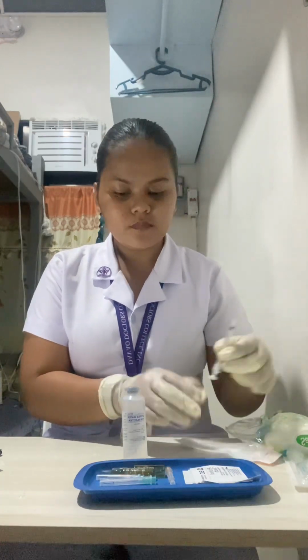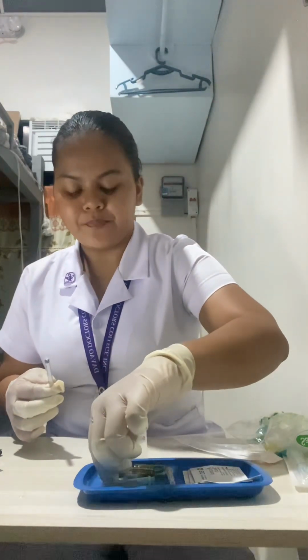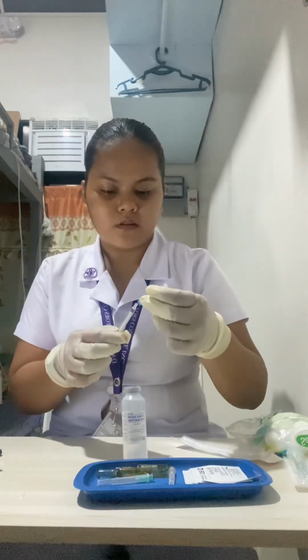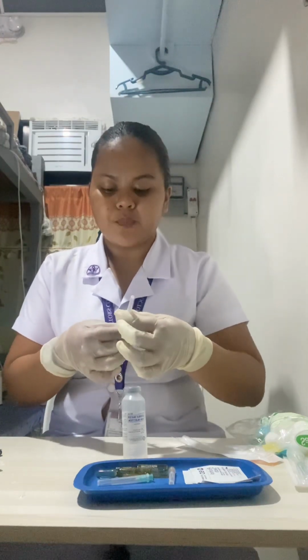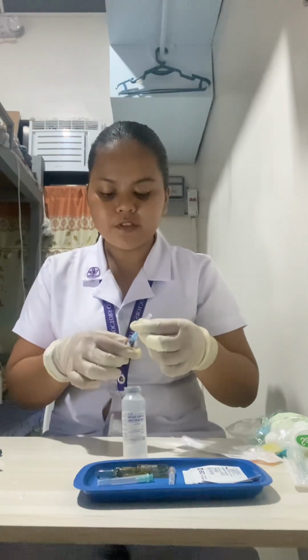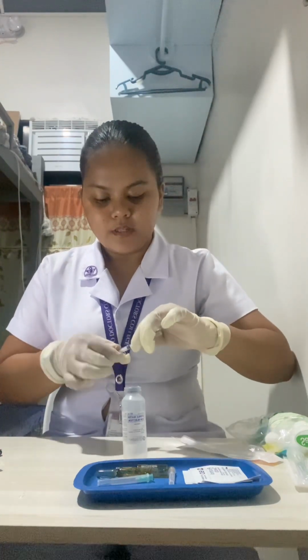the withdrawal of medication. First, I'm going to attach a filter needle onto the syringe. The filter needle helps to filter the solution, especially if the medication is a pre-mixed liquid from a multi-drug vial, because it tends to have solid particles. So this filter needle will help to filter the solution that is being withdrawn.